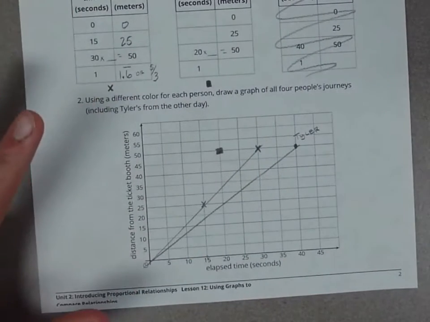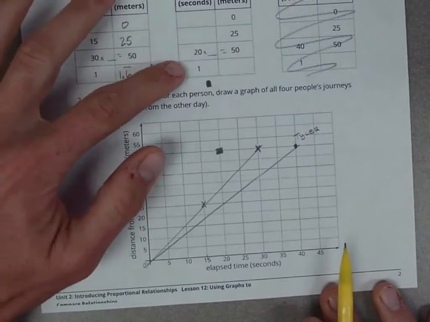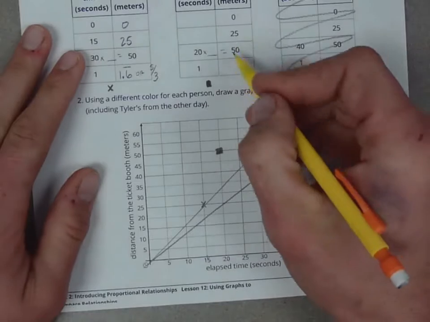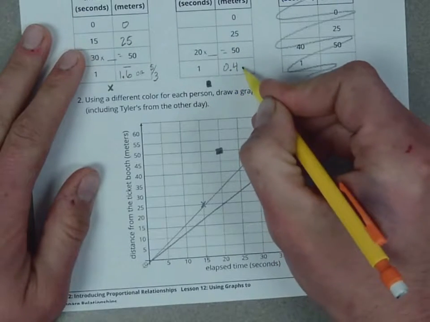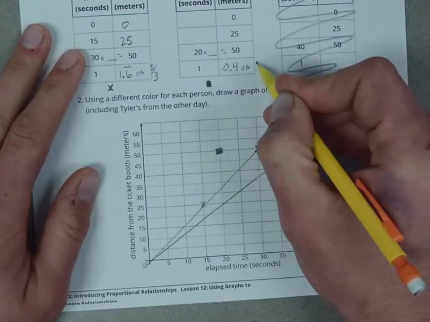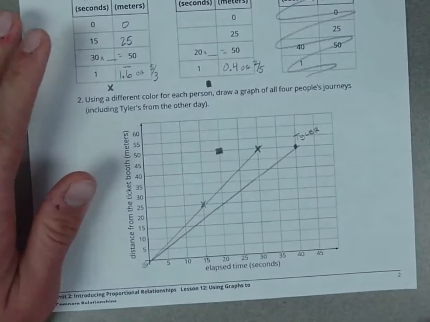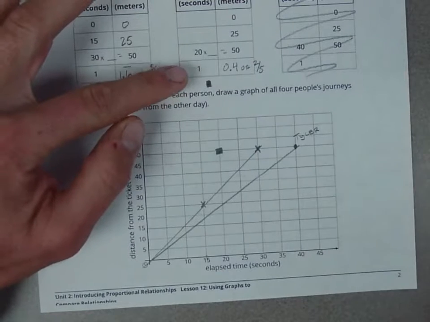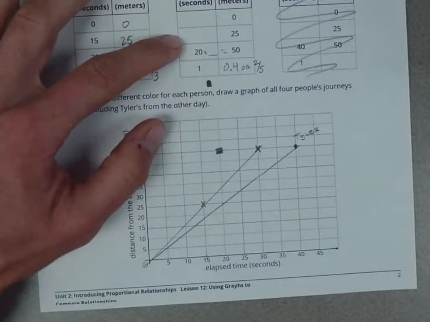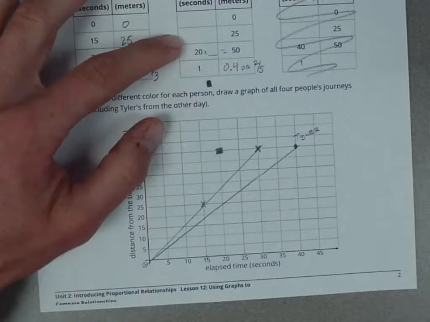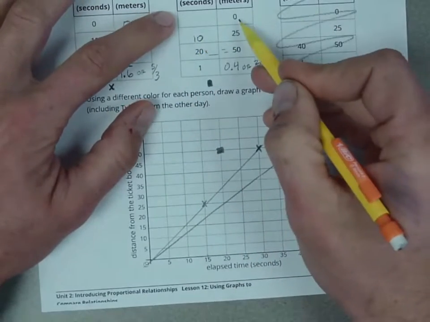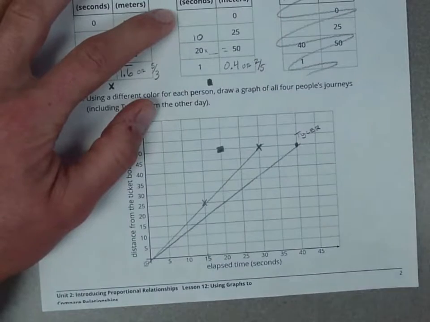Okay, now for Lynn, on the other hand, Tate, how far can she go in 1 second? She could go 0.4. 0.4 meters, or you can write that as 2/5 of a meter. All right, now if Lynn can go 0.4 meters in 1 second, how long does it take her to go 25 meters, Dakota? It would take her 10 seconds, exactly. And then Lynn, if she has gone 0 meters, well then, Larkin, how much time has gone by?